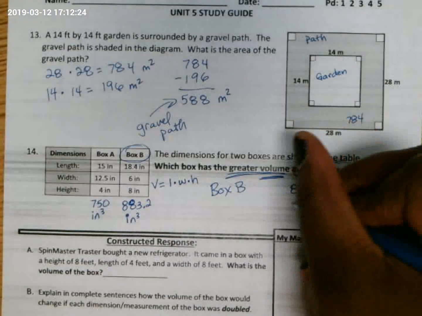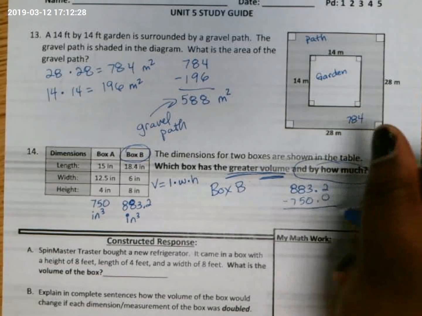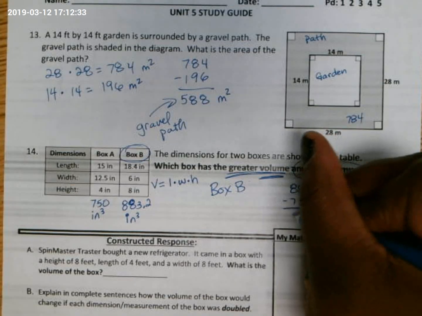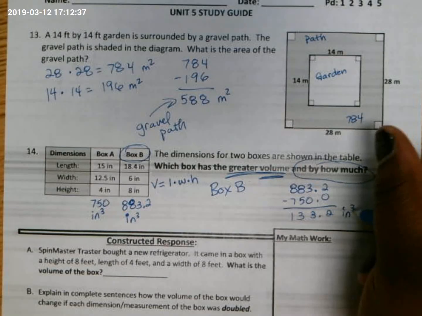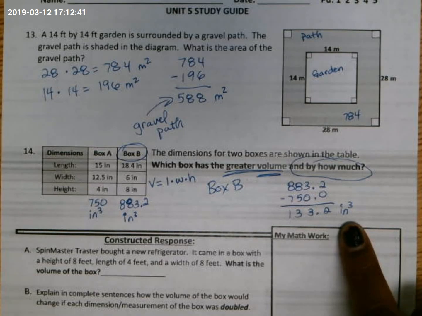883.2 subtracting 750. All right, and I pop that math in, and I have 133.2 cubic inches. That is the difference between the two.